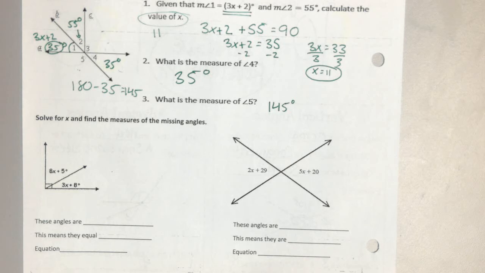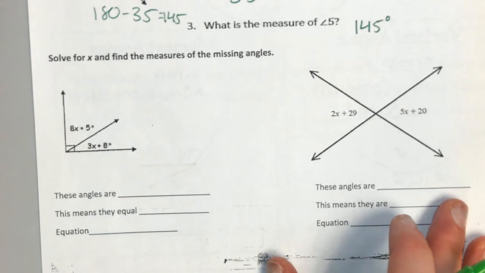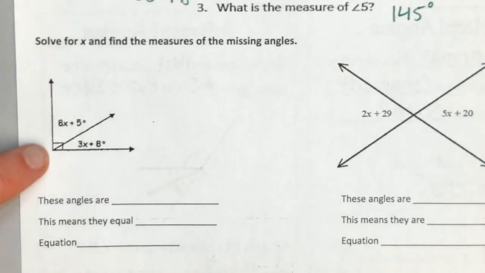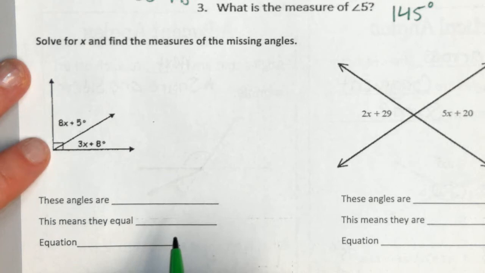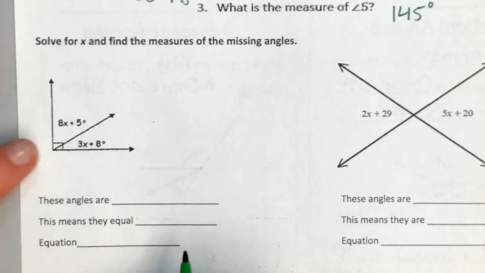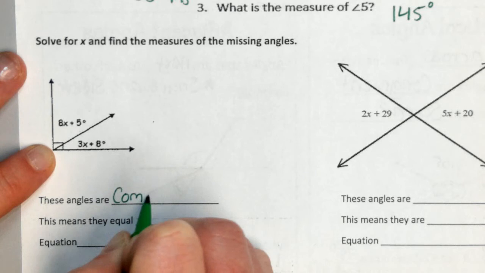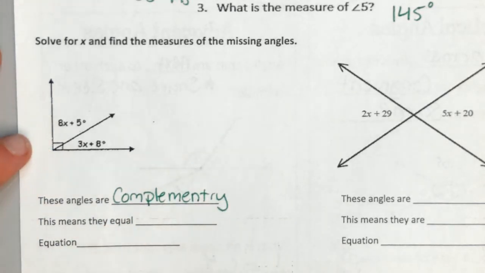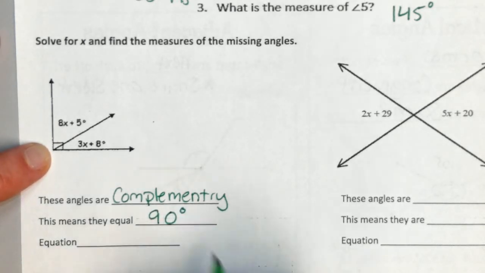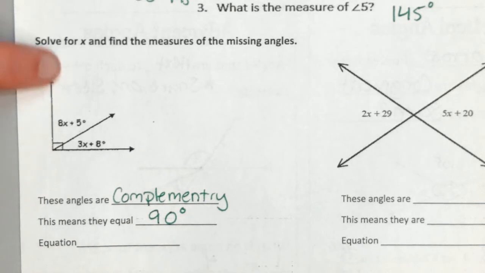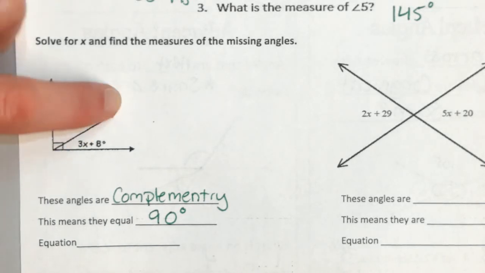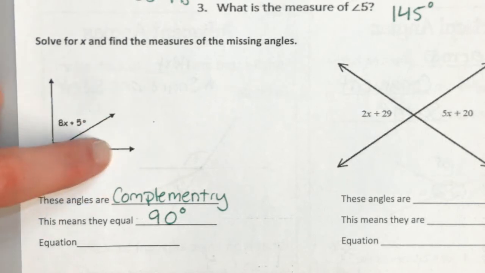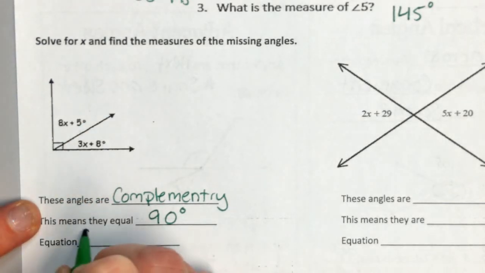All right. Is there any more time to write? All right. What kind of angles are these? Right angles, what's another word? Complementary. And complementary angles equals what? 90 degrees. If we were to make an equation, this angle, 8x plus 5, plus this angle, 3x plus 8, equals what? Good.